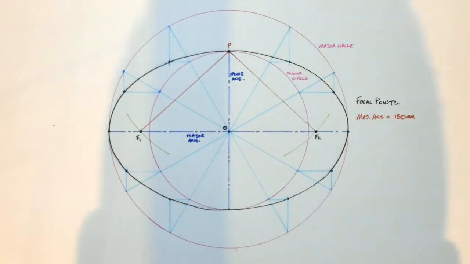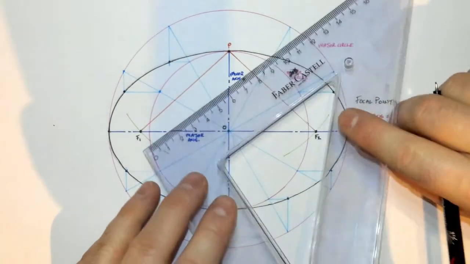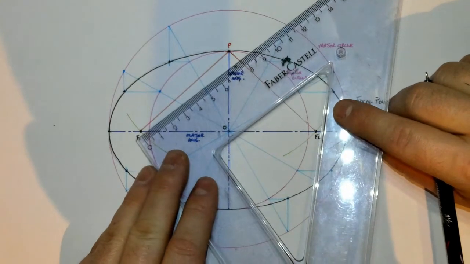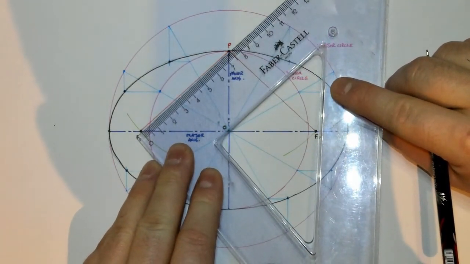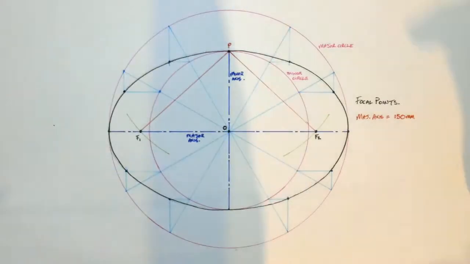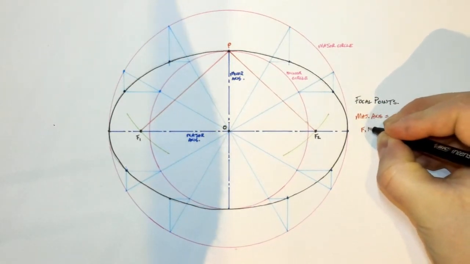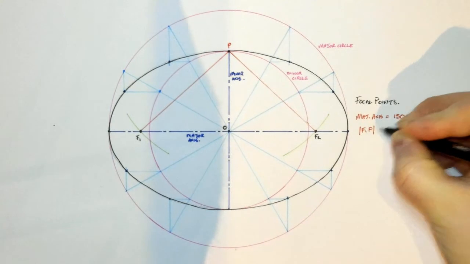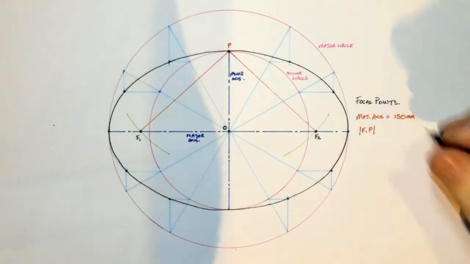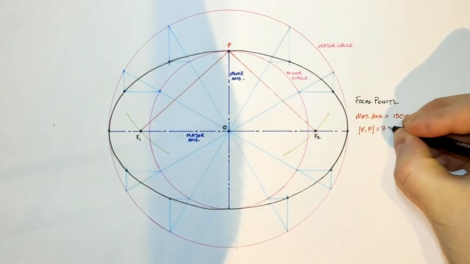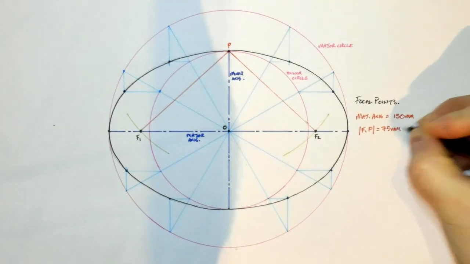Let's not forget our units. I'm going to now measure the length of the line F1 to P, and that's 75. So F1P, with a line either side representing distance, equals 75 millimeters.